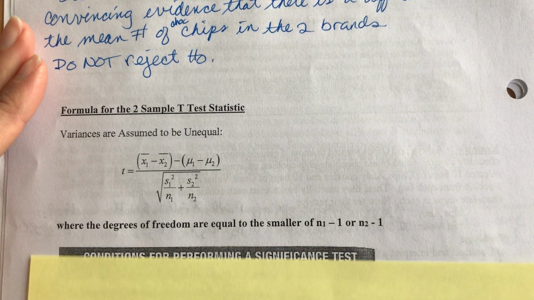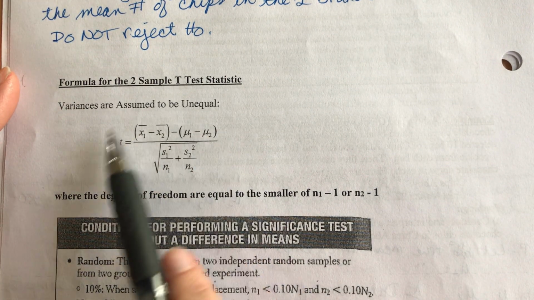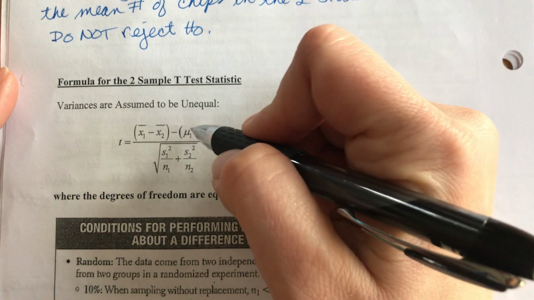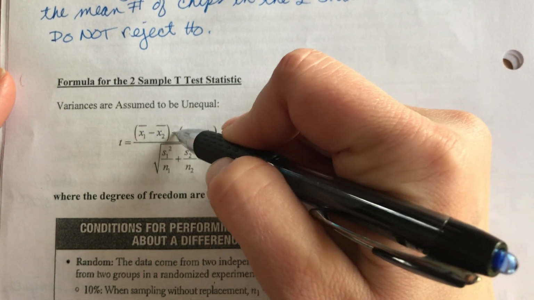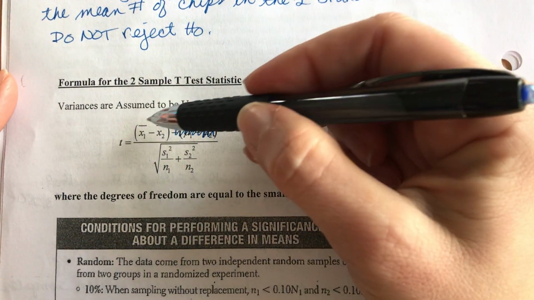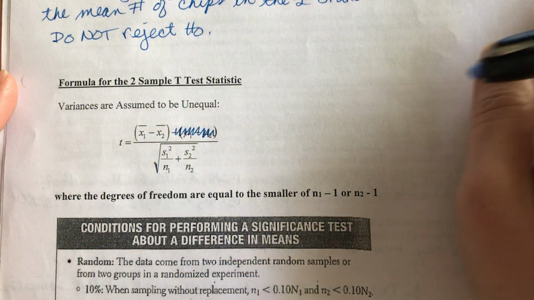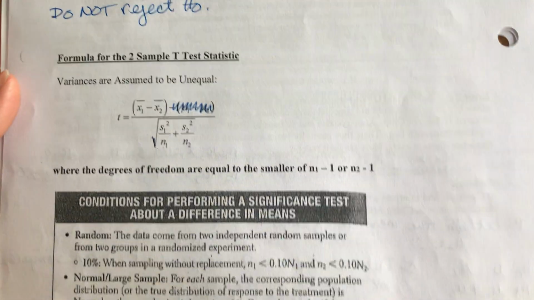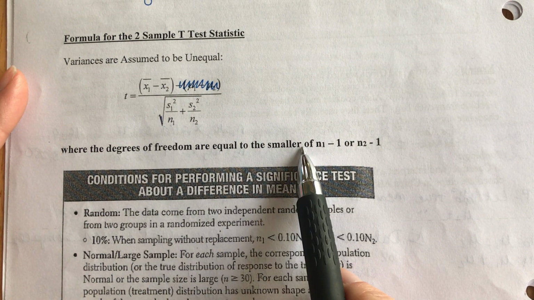All right, when you're working on these, you're going to have this as your huge test statistic. This actually just becomes 0 because we're hypothesizing they're equal to each other, so you don't need to worry about this. Okay, we're just going to do x bar 1 minus x bar 2 over the standard deviation that we just had. Okay, same idea.